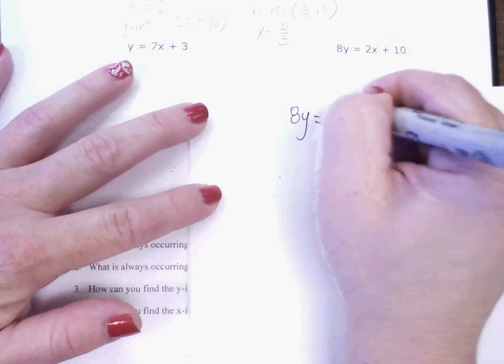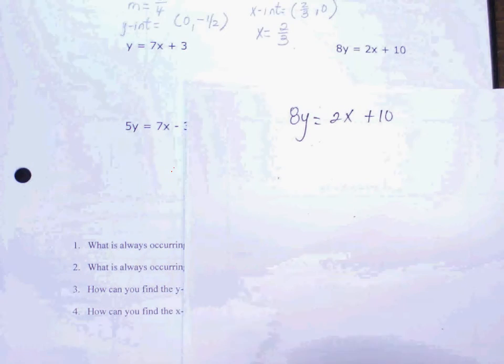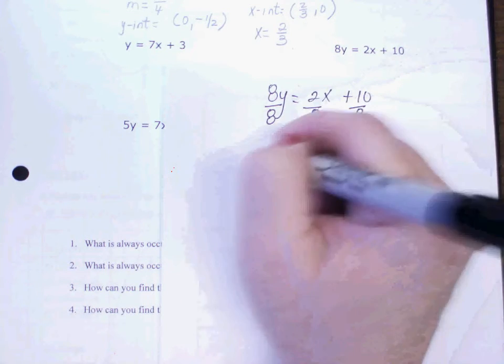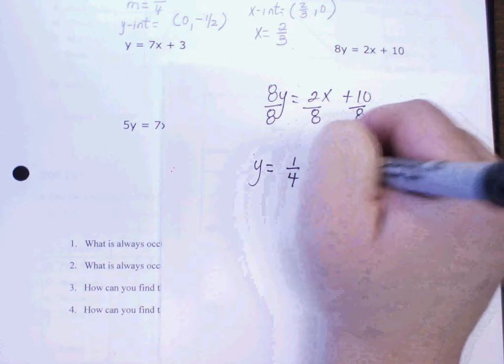8y equals 2x plus 10. I have to solve for what? For y. So divide by 8. I like to simplify. So 2/8 simplified would be 1/4. Very good.